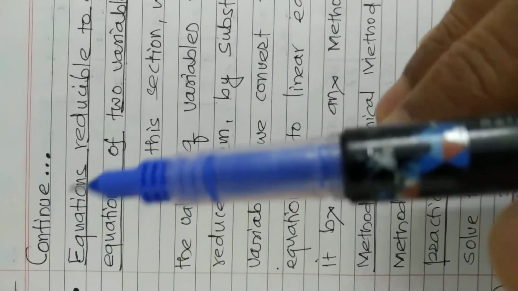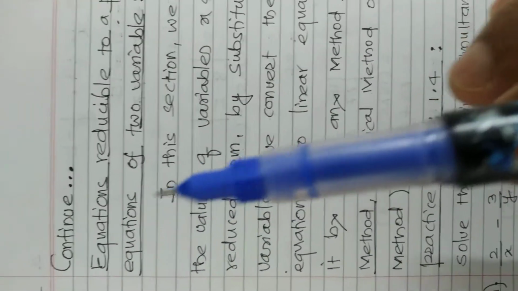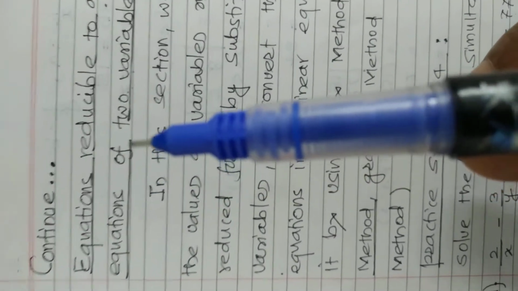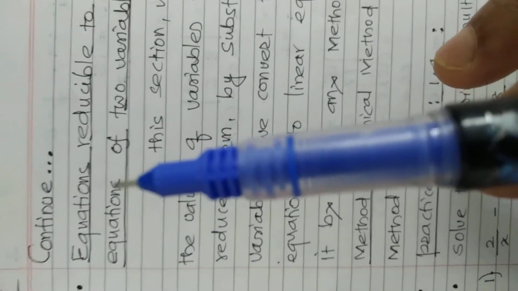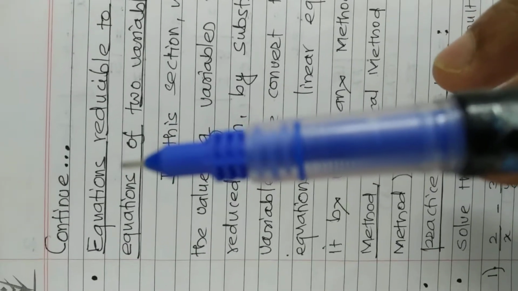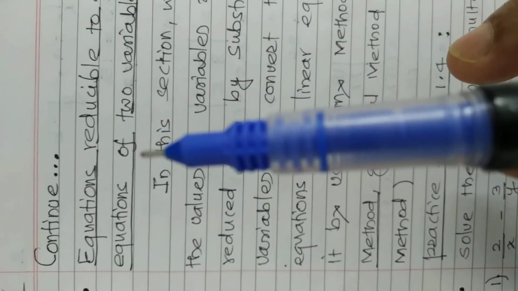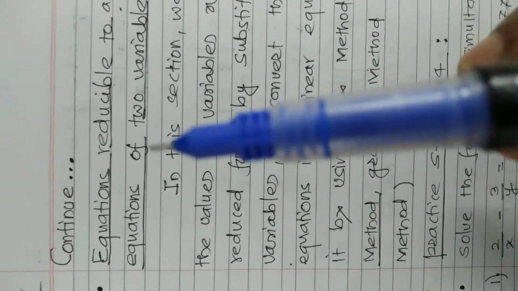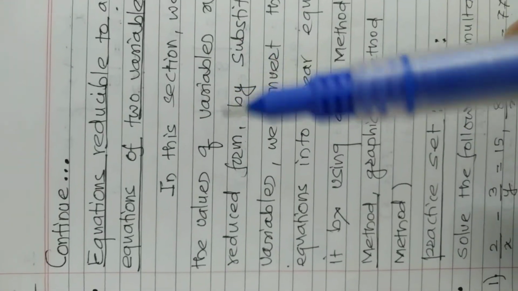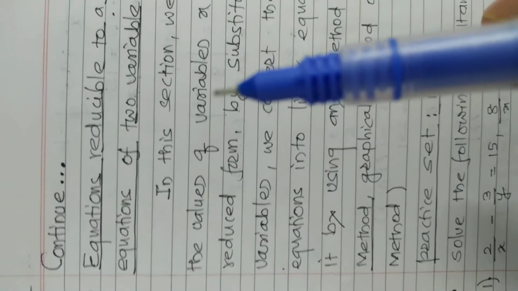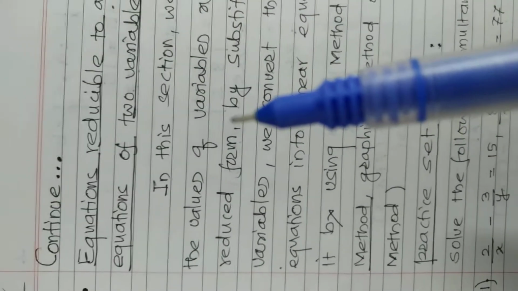Good morning, students. Now I think you are practicing the linear equations of two variables by using the graphical method, or you can say the determinant method. Now in the next section, in continuation with that, we have to consider some equations which are non-linear. That means by using certain substitutions, we have to consider those equations in terms of linear form, and we have to solve by using any method.